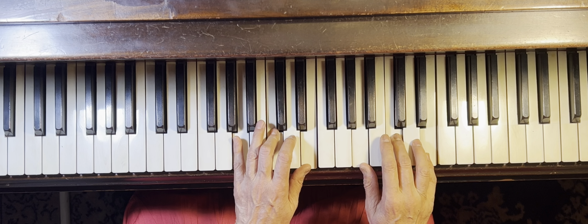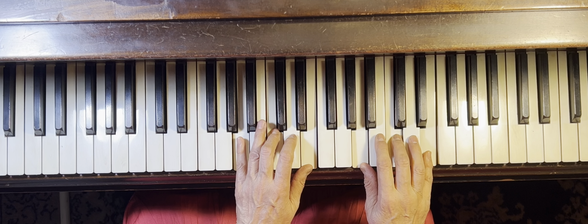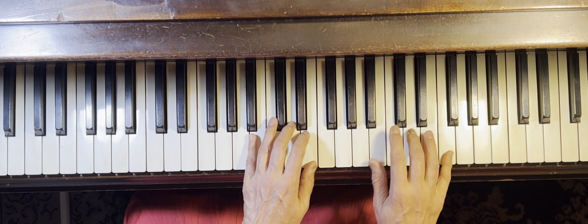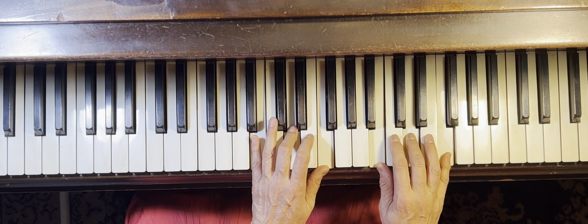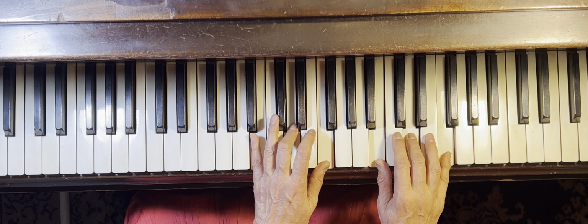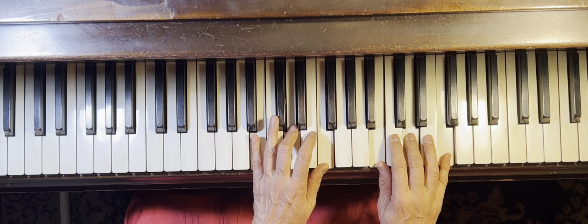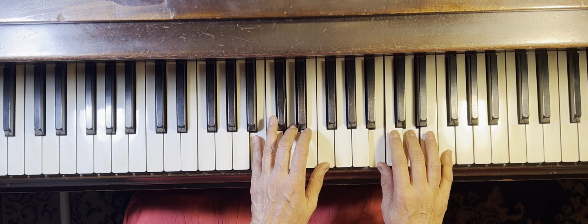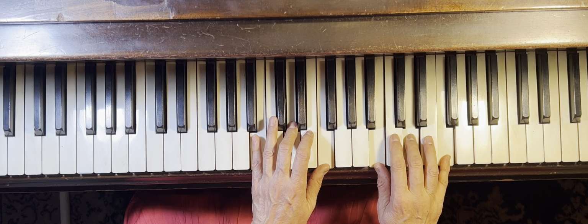The 6th, A, C, E, is an A minor chord, because the 6th of the scale is a minor chord. And here we have the 7th. As discussed, the 7th is a diminished chord. This is B, D, F, B diminished chord.